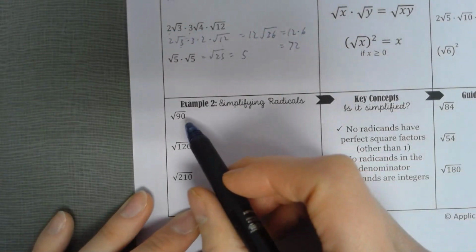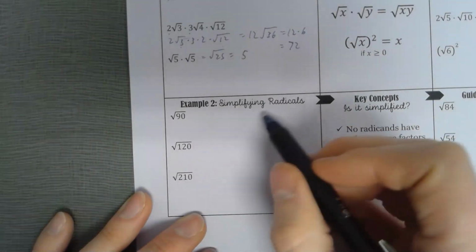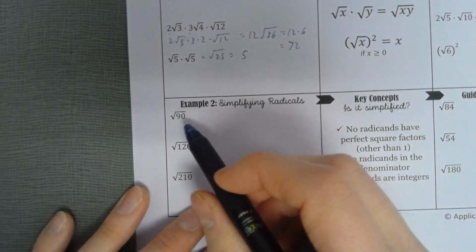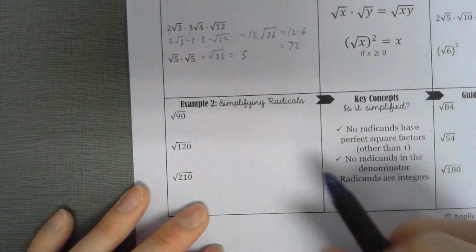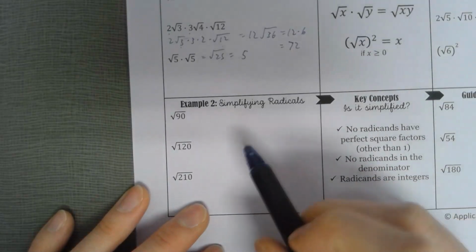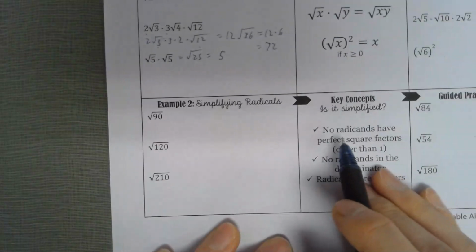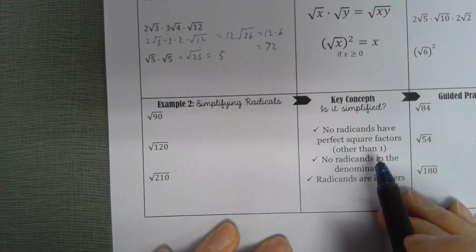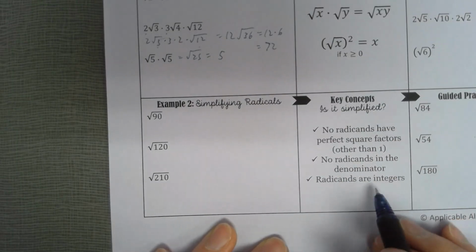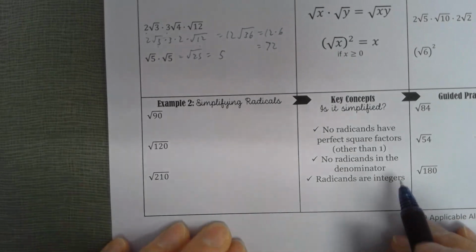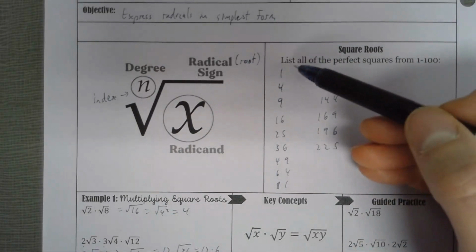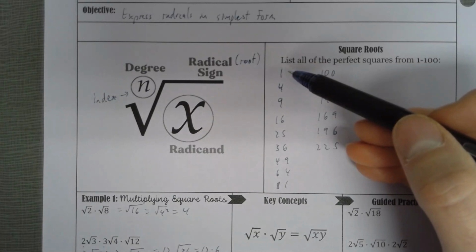So this next one, it doesn't seem like there's any operation going on, so we're going to just simplify what's under there by splitting this up into its factors. We want to look for a perfect square factor that goes into 90. So our goal to know that it's simplified is no radicands have perfect square factors other than 1. No radicands are in the denominator, and the radicands are all integers. So this 90 here, if I'm looking at my list of perfect squares, start at the bottom and go up. We don't need to worry about 1, because 1 divided by anything is still itself.